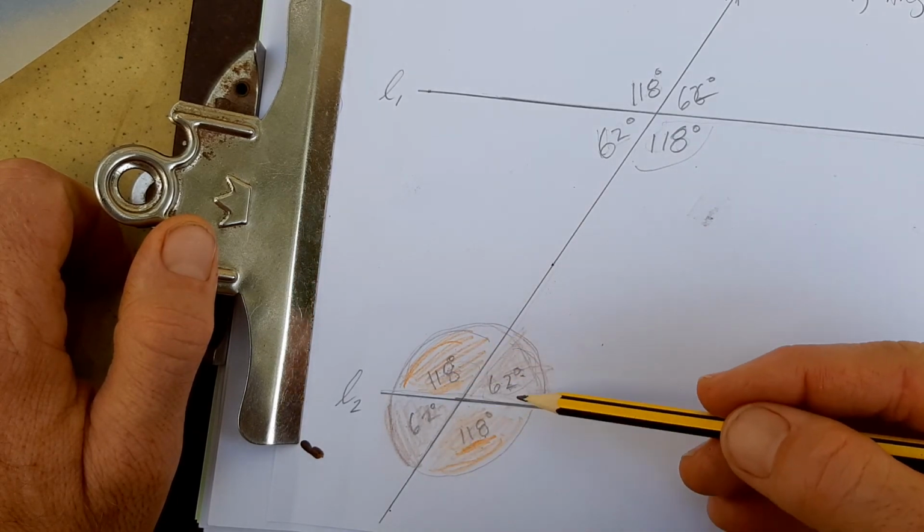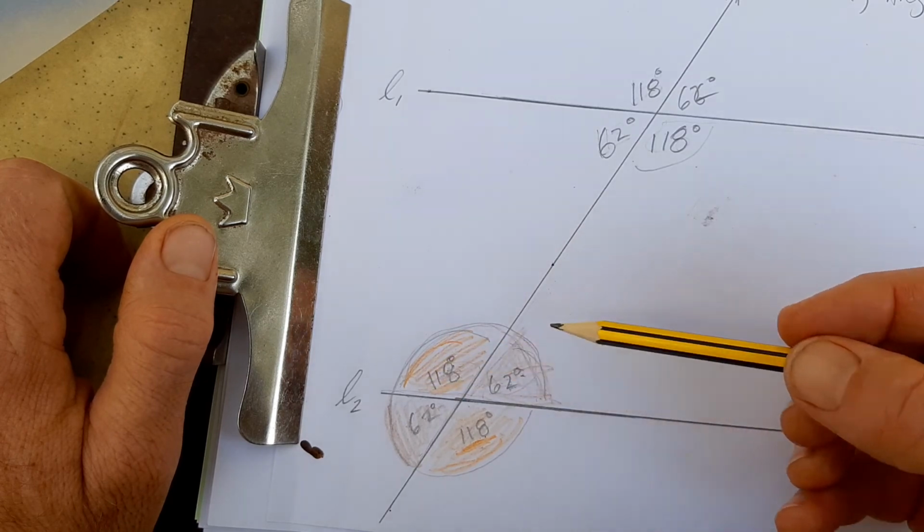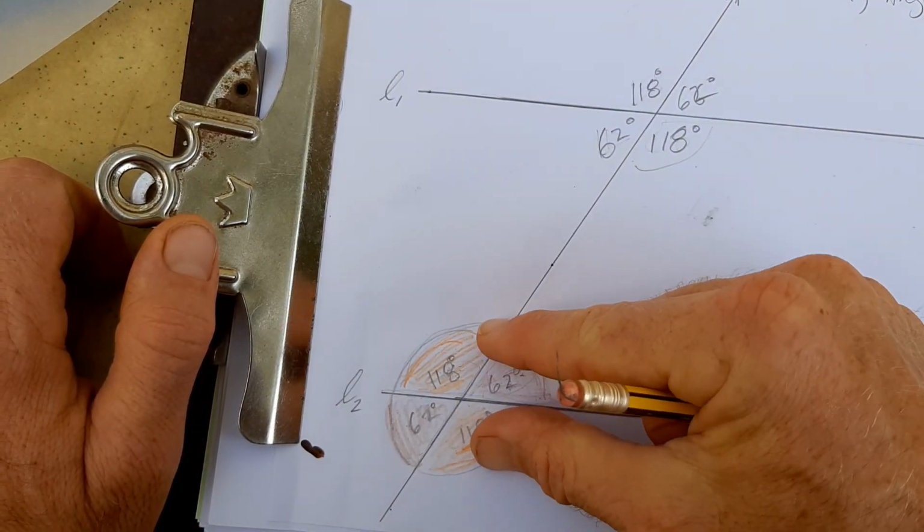Figure out all your angles using vertical angles are congruent and straight angle pairs. And move up all these angles to fit right here.